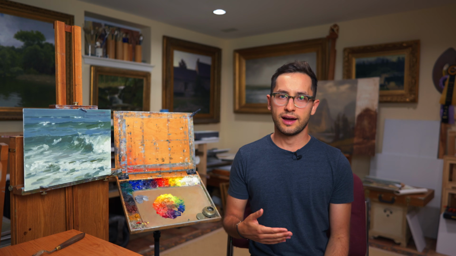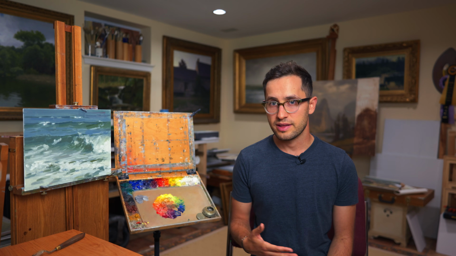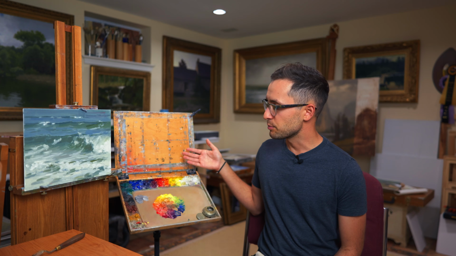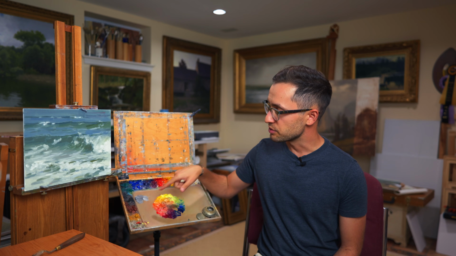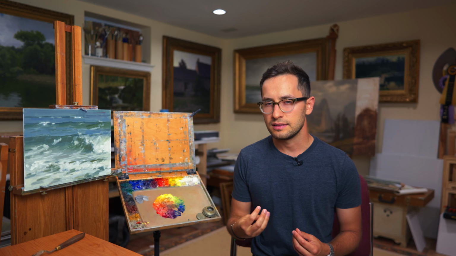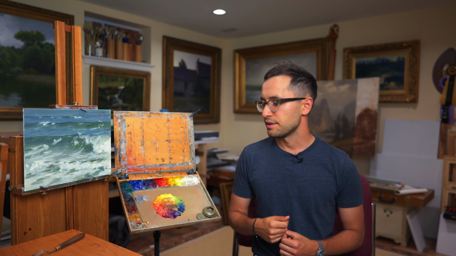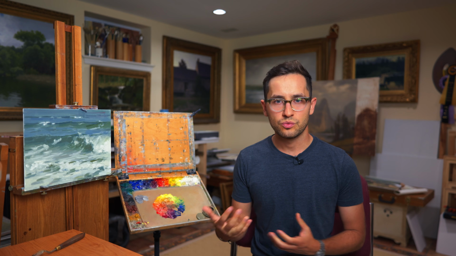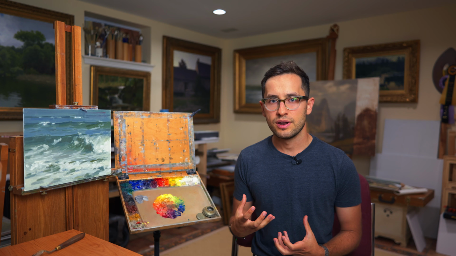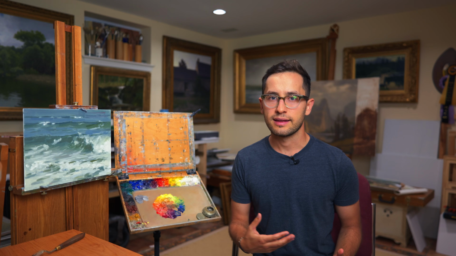Most of the time when I am neutralizing something with a red, instead of reaching towards cadmium red, my go-to is burnt sienna to neutralize something that is a little bit too greenish. And burnt sienna is obviously an earth red, so it works to neutralize it without accidentally overpowering it the other way.